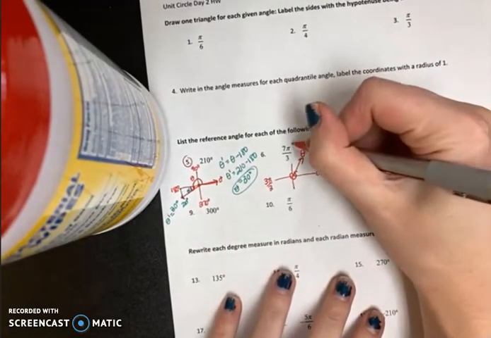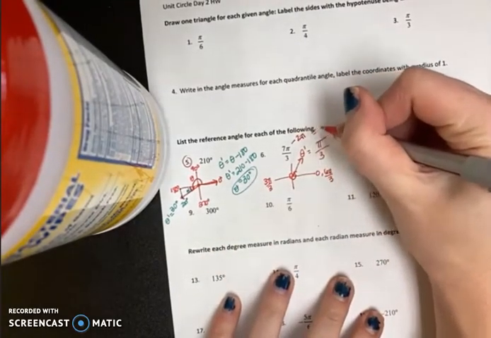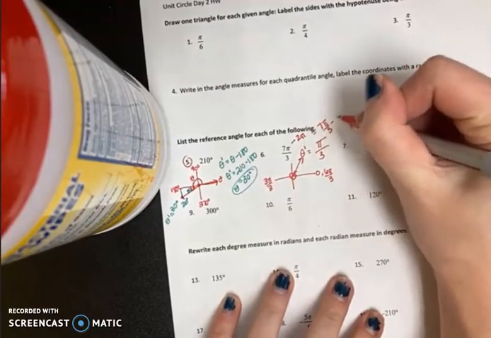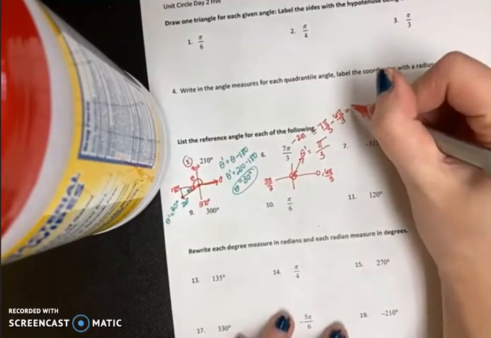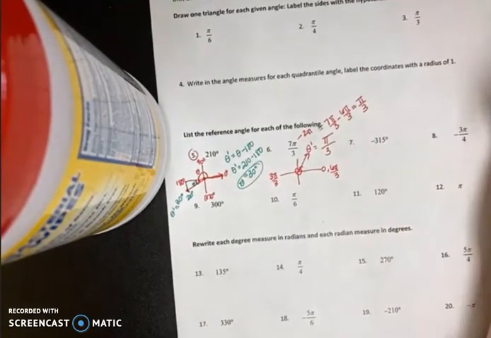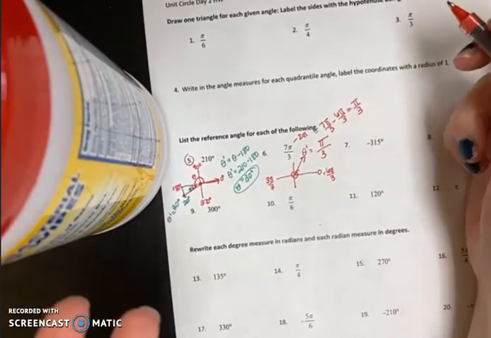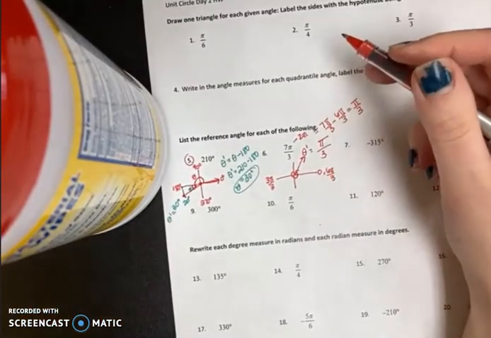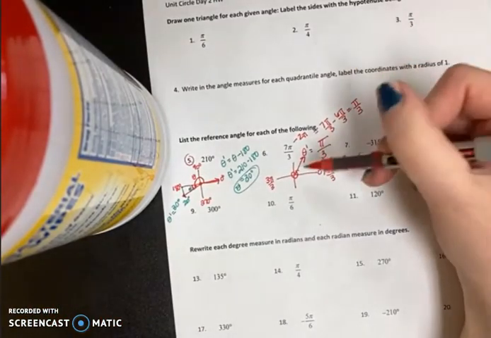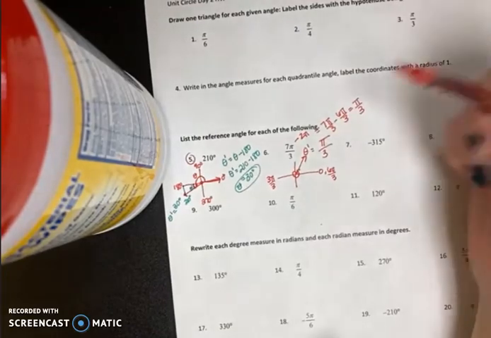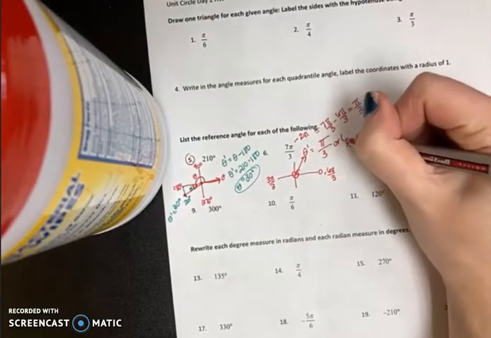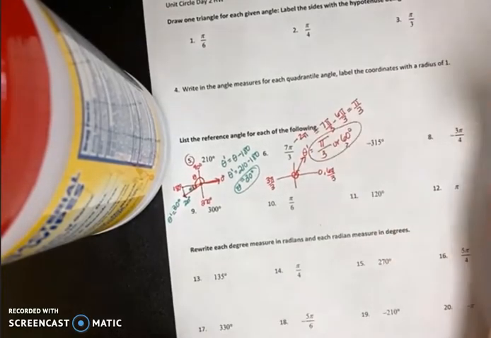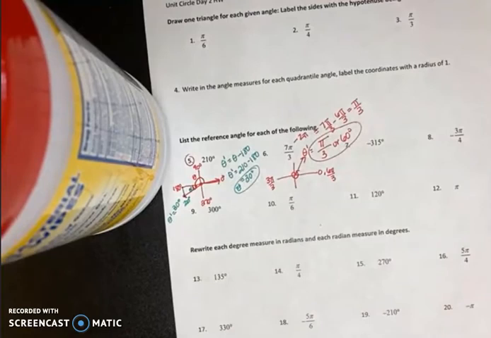This was 7 pi over 3. If I subtract 2 pi, which is 7 pi over 3 minus 6 pi over 3, because, hey, common denominator if you're adding or subtracting, that's pi over 3. So 7 pi over 3 and 1 pi over 3 are coterminal angles. And because of the unit circle, you should know exactly where that is. Make sure it's representative of a 60-degree reference angle. So you can either write pi over 3 or you could write 60 degrees because those two things are equivalent.